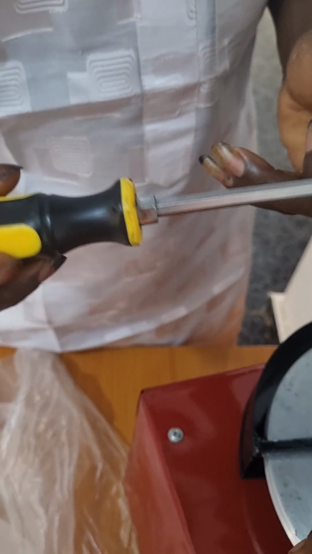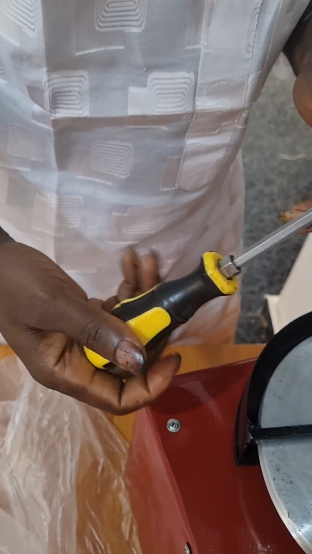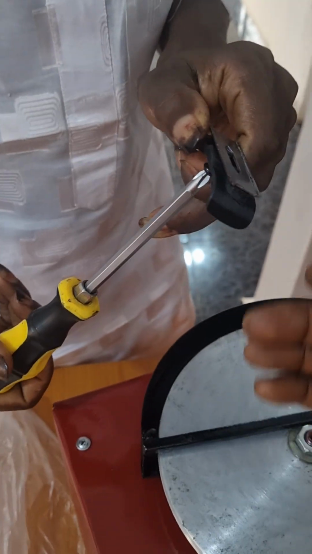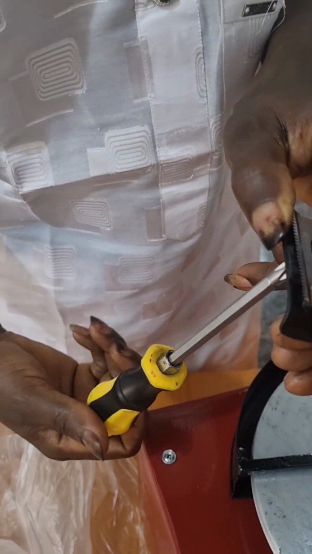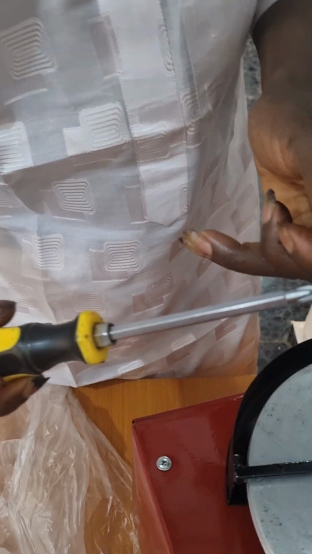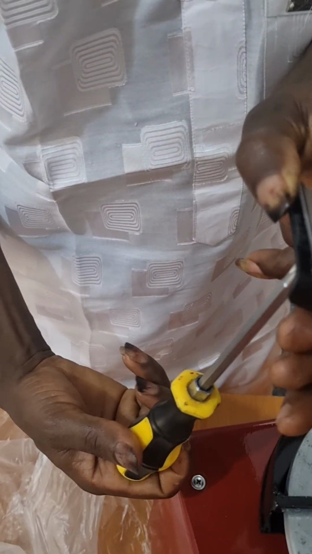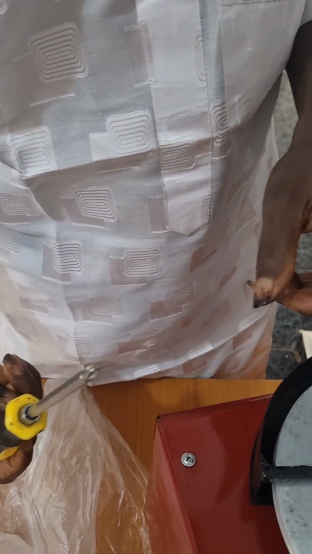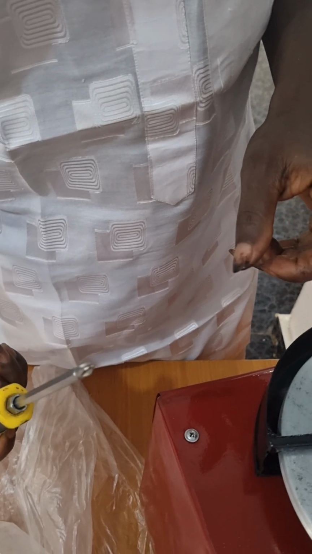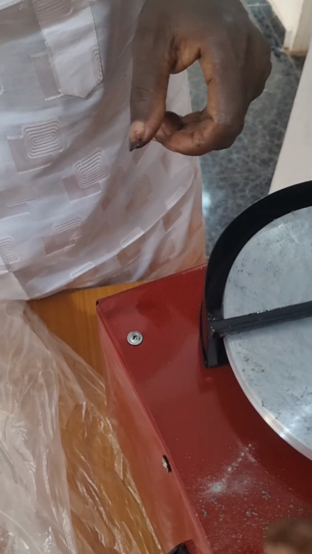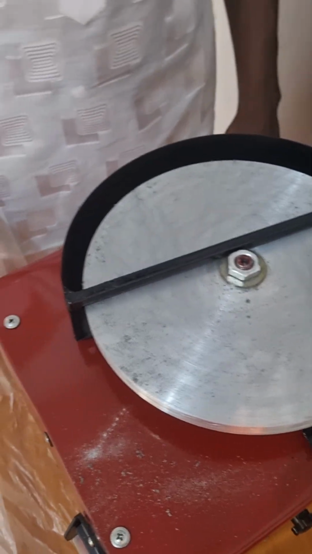Don't hang it. You should just hold it at the center. Okay, it's okay. So it will not touch. Do not touch the surface of the disc. It's okay, Abby. It's okay now. Correct. So it will not touch. So when you are done setting it, both the small one and the big one, and you are done applying your powder, then turn on the machine.